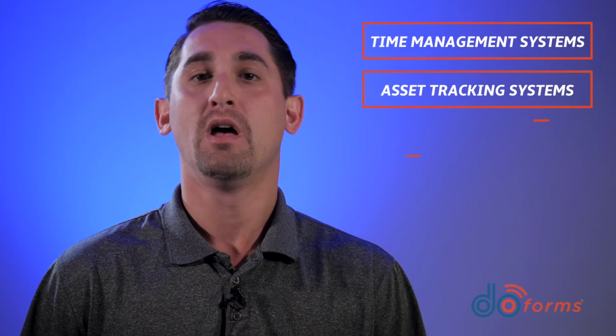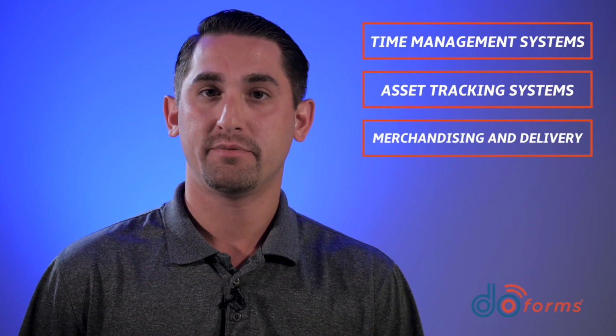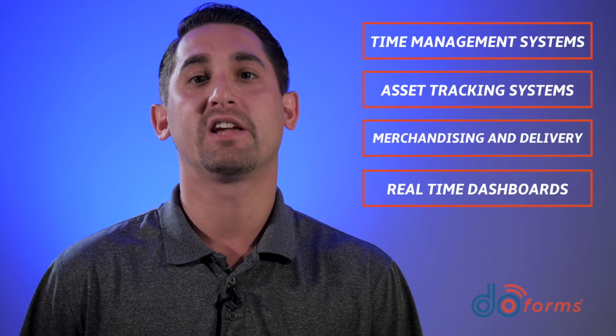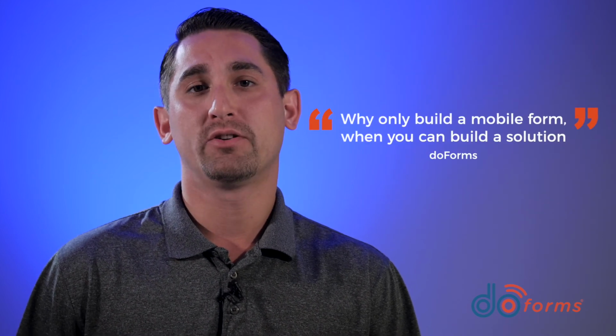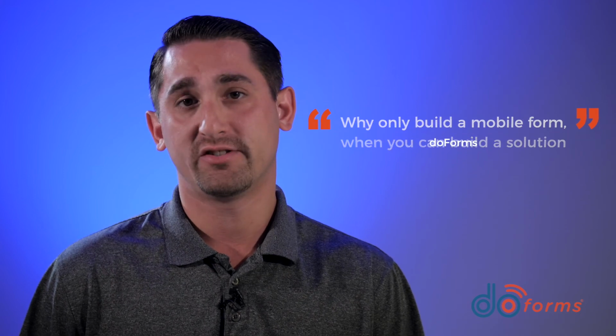Retrieve and Modify has revolutionized the mobile forms industry. Customers are building time management systems, asset tracking systems, merchandising and delivery systems, and they are creating real-time dashboards giving management timely and accurate information when they need it the most. At doForms, we say, why only build a mobile form when you can just as easily build a solution?